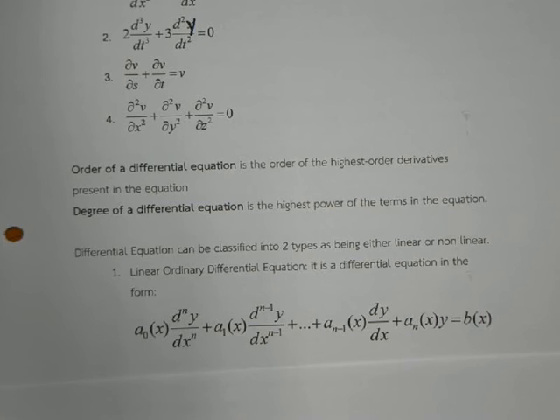You never see any term like this. If you have any term like this, it's a non-linear differential equation. First of all, you have to see each term has degree of 1. And you never have the product of the dependent variable and the differential of it, or even the differential of it times the differential of it. Understand?